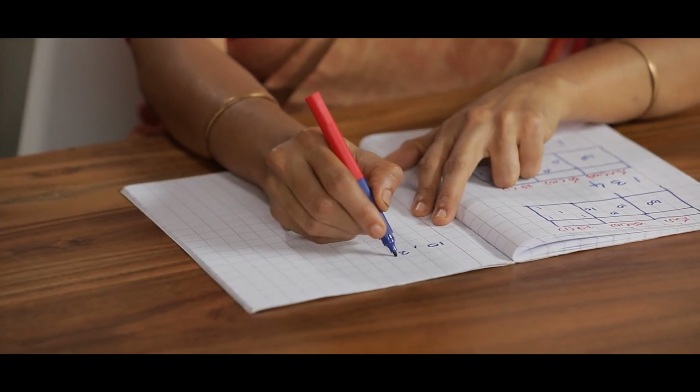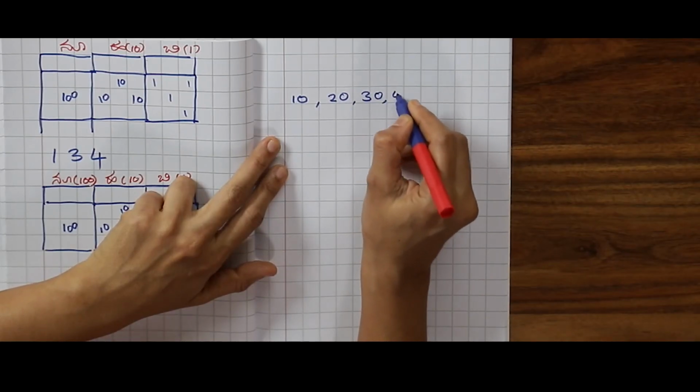Alright? Here, please note a point. In skip counting, the difference between 2 numbers is constant. Equidistant skips will be there. But in number patterns, the difference between 2 numbers may vary. Please observe. Now, here is an example: 10, 20, 30, 40. What is next? We can ask.